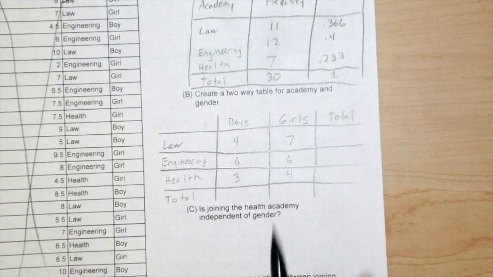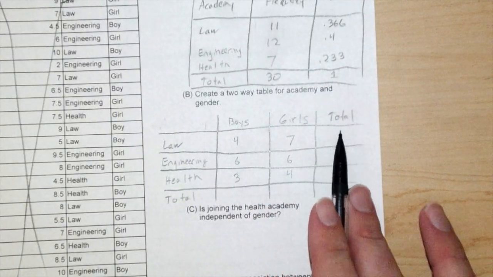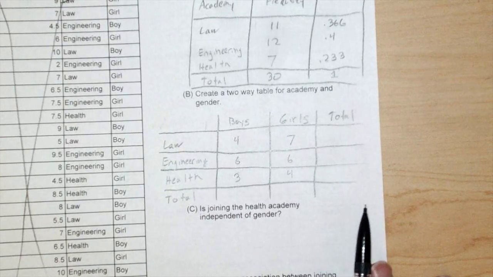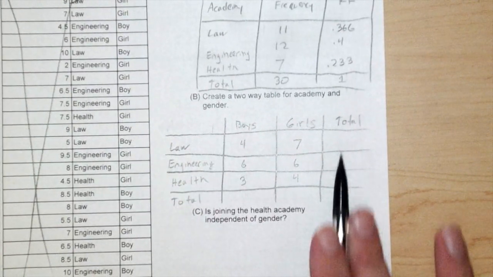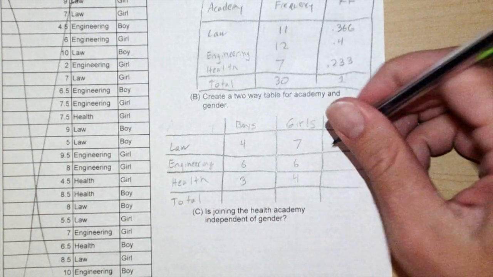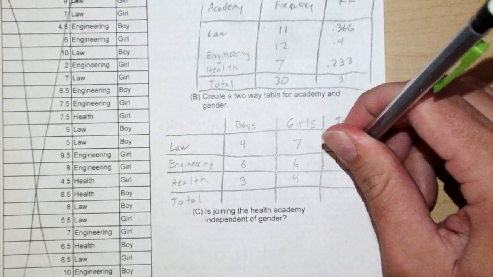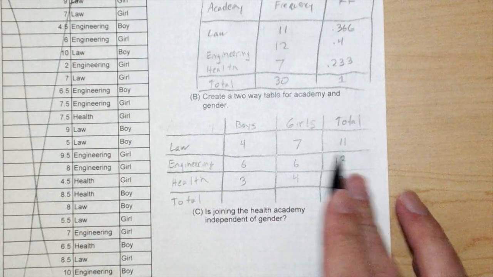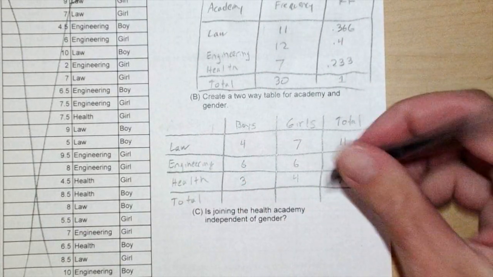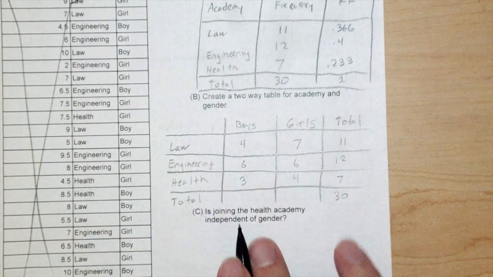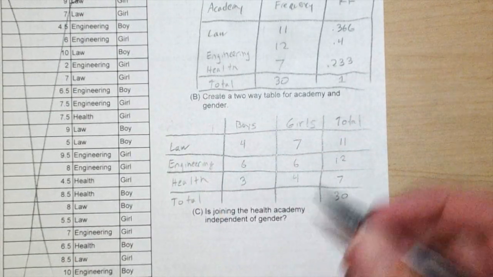Okay, so that's if you count them all up, but you have to make sure you include the totals, because this whole unit is going to deal with percents or proportions quite a bit, so we want to make sure that we have those totals. So all I'm doing is adding this way, 11, which was the total frequency of law, and then if I add down, it's going to tell you how many boys were surveyed and how many girls were surveyed.